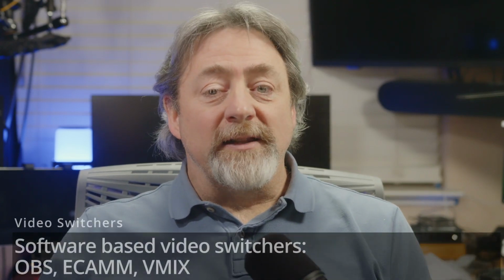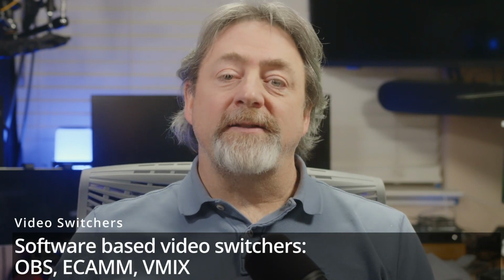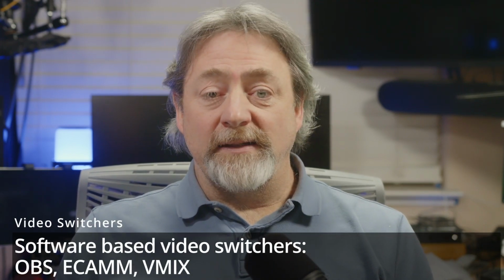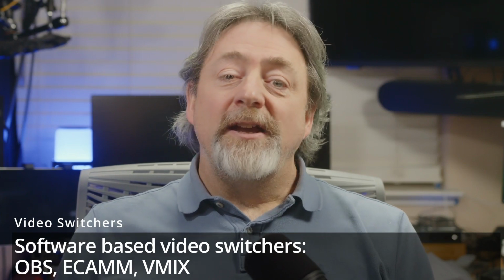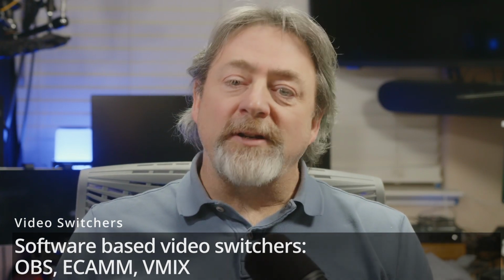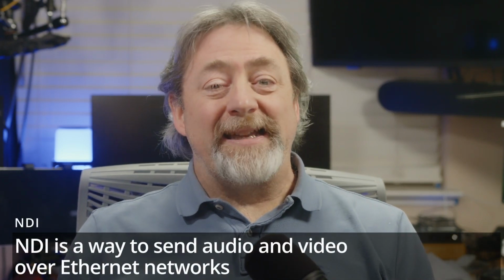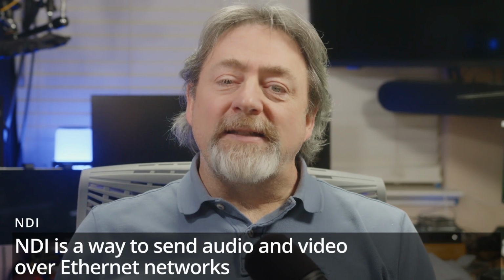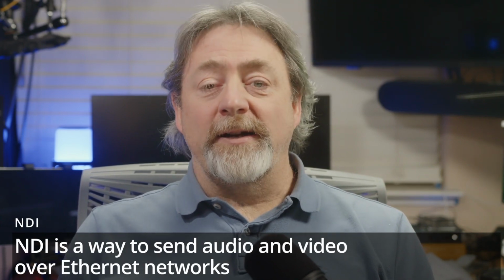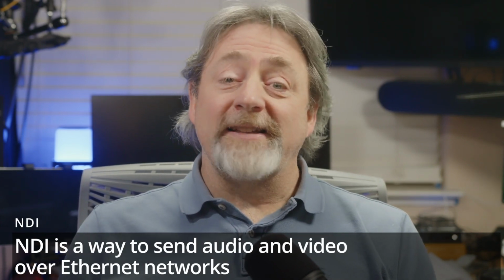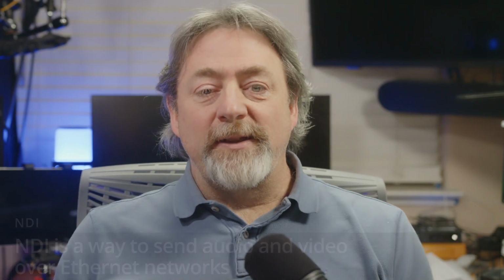At the same time, there's a lot of really great software-based switchers out there, such as OBS and vMix. With software switchers, you're going to need ways to connect your camera to the computer, either directly with a USB input, through HDMI capture cards, or over the network using NDI. All right, I realize I've introduced a new term, NDI. This is a way you can send video and audio over a network connection. Now, if you're interested in this, I recommend searching Getting Started with NDI.